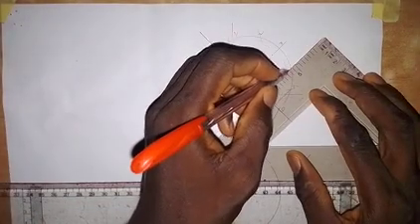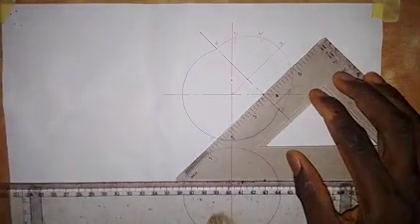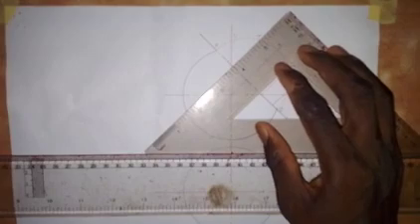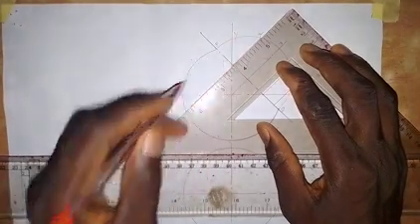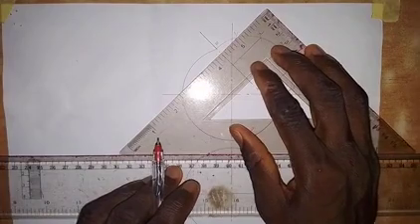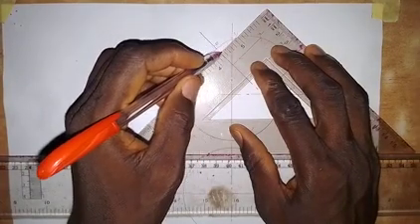So I will also do the same thing for 2. Then I will do the same thing for 2 here. I've done that of 3. So I will draw this. Then coming to this point, I will draw. So we have all these points.